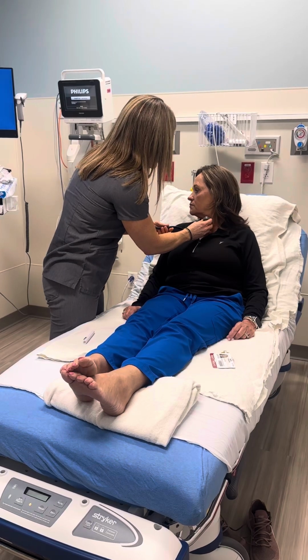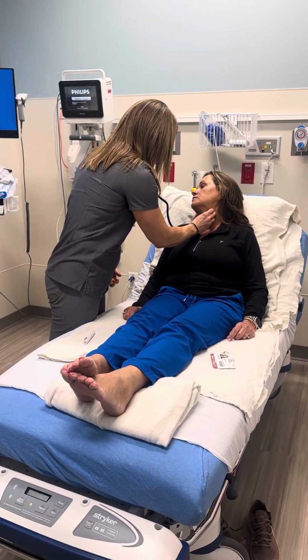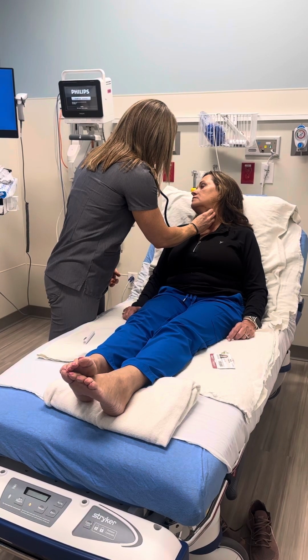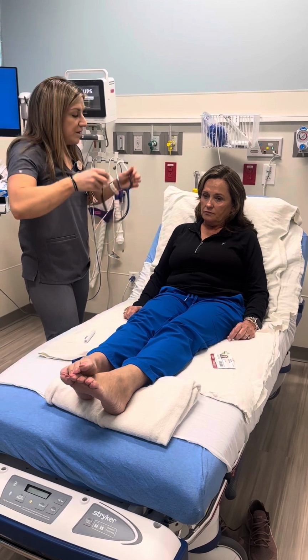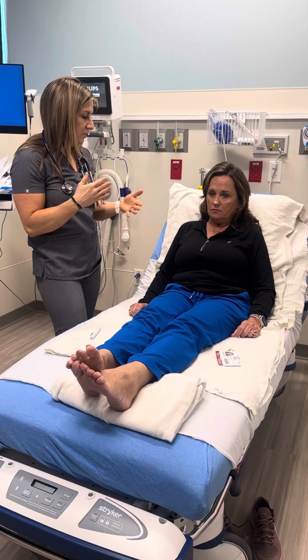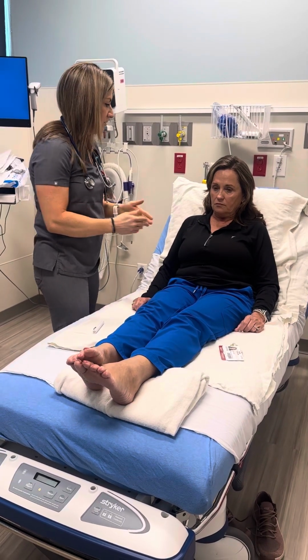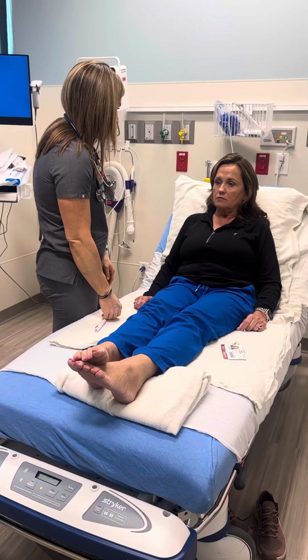Just tilt your head a little bit, just tilt it to the side. There you go. Okay. And her carotid is a regular rhythm. There's no bruit present, and it's equal on both sides. Her neck is symmetrical.